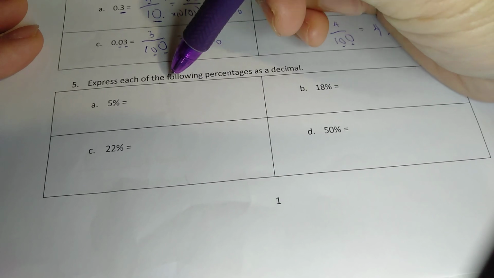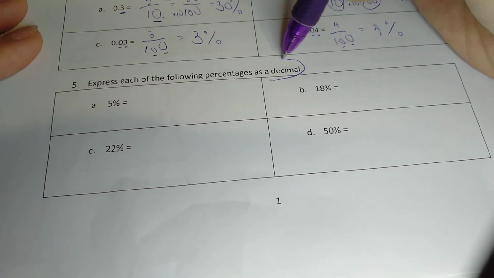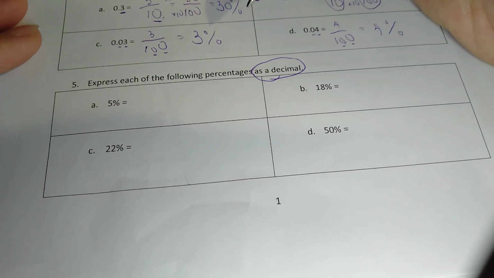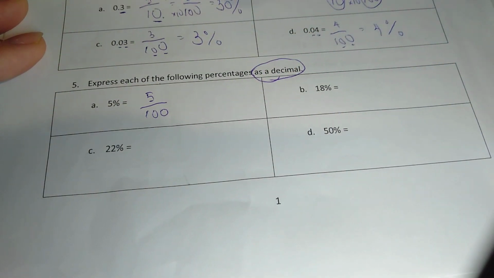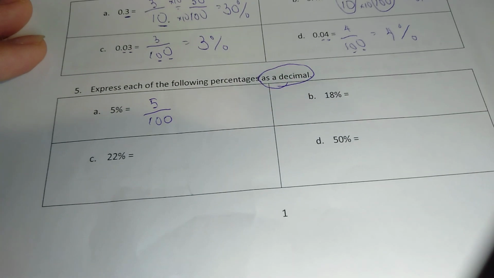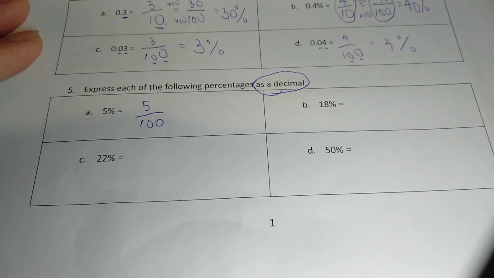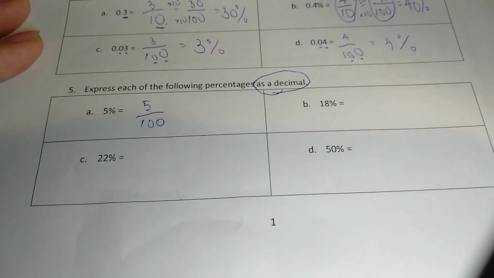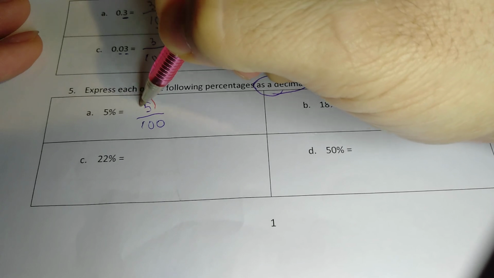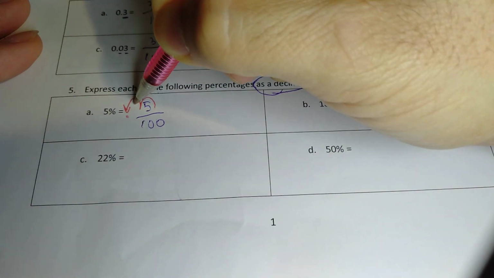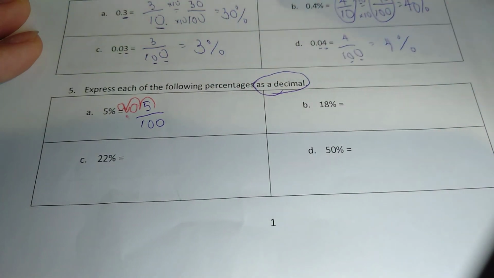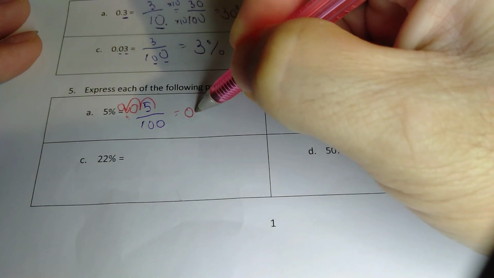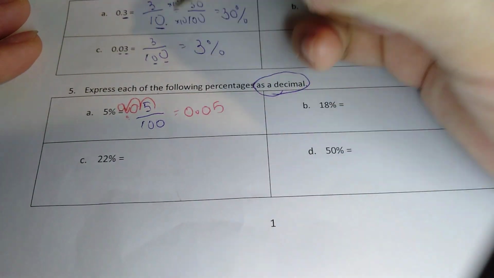Next one, change these percentages into a decimal. So, okay, 5% means 5 over 100. And now we're going to move the decimal place. So 100, you see 2 zeros here. So I'm going to move this 1, 2. So now the decimal place is here. 0 is in these 2 spots. So in decimal, this will be 0.05.